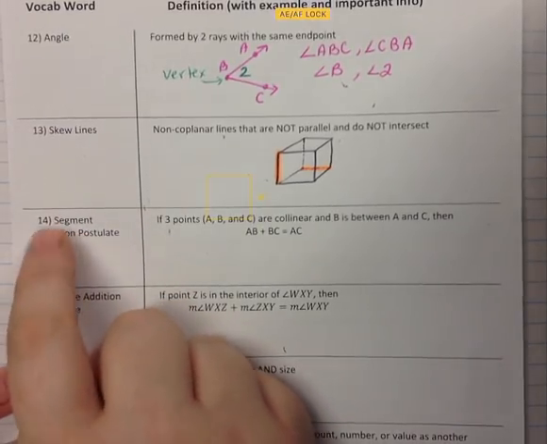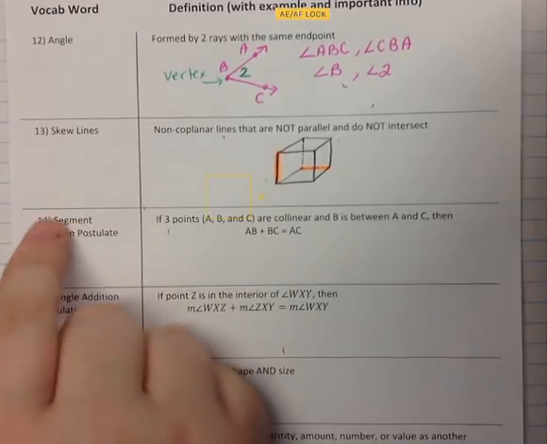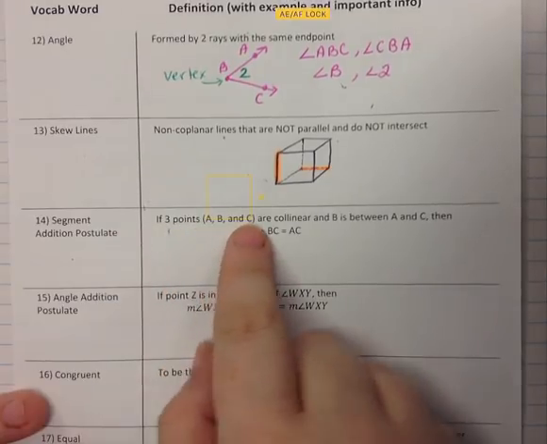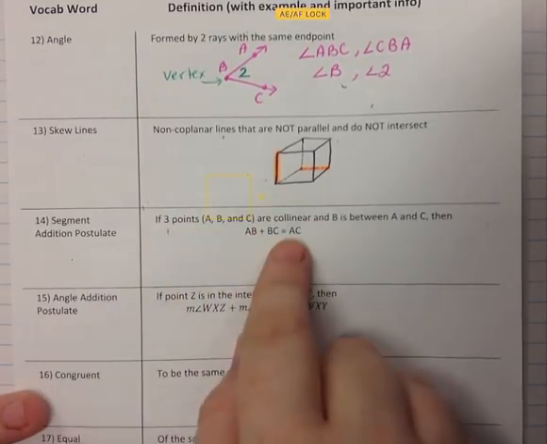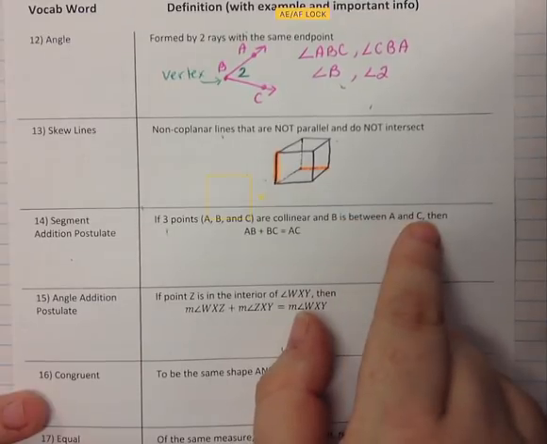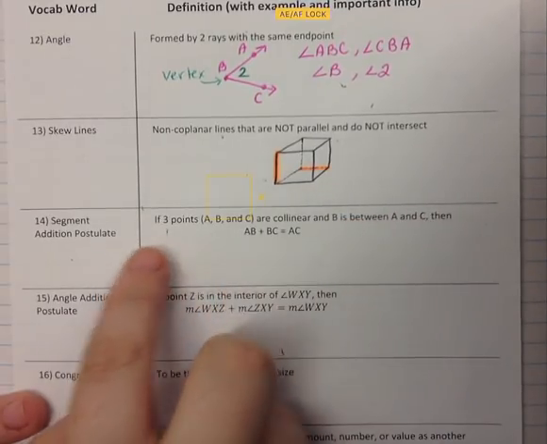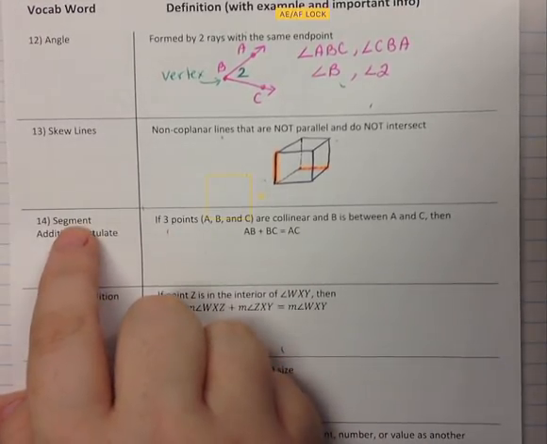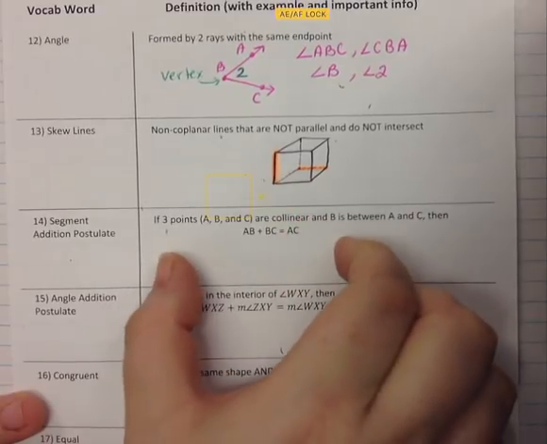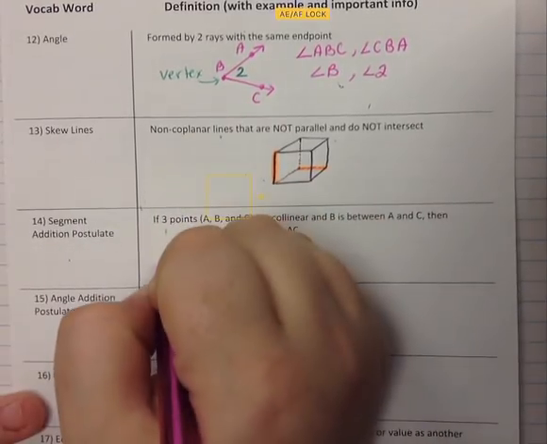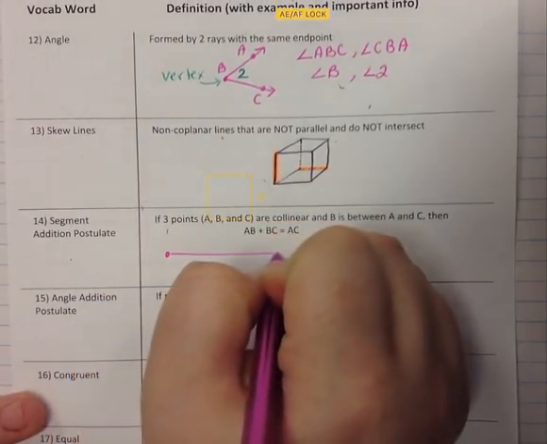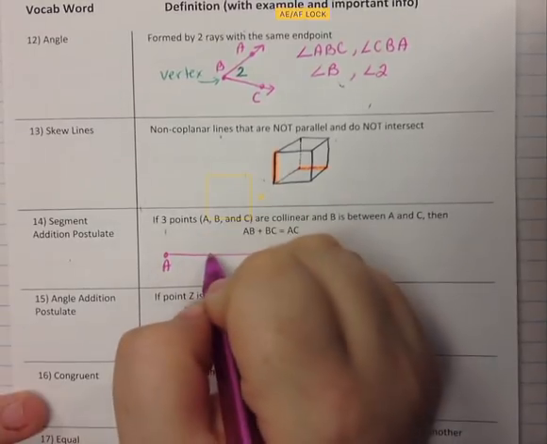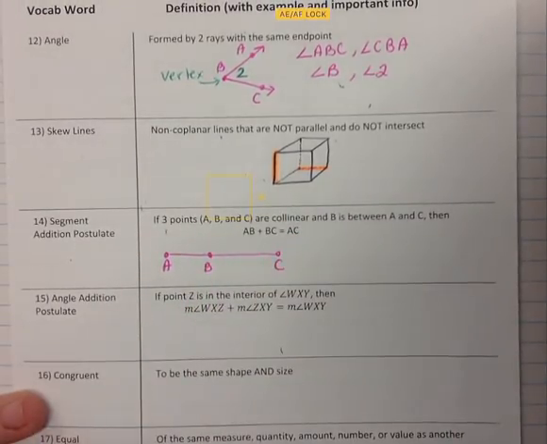Segment addition. We're going to be dealing with segments, and we're going to be dealing with adding. So if we have 3 points, A, B, and C, that are collinear, that means we're going to have a line, and B is between A and C. That means we're going to have A and then C, and B is going to be in between them. Since it's segment, we're going to have segment AC. And B is in between them. I can put B anywhere I want in between them. I just know that B is in between them.